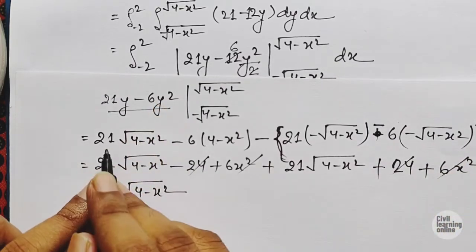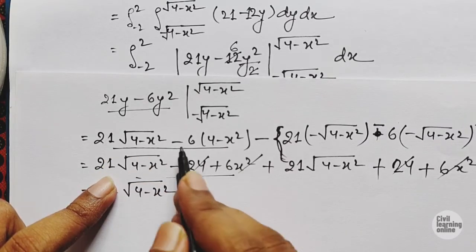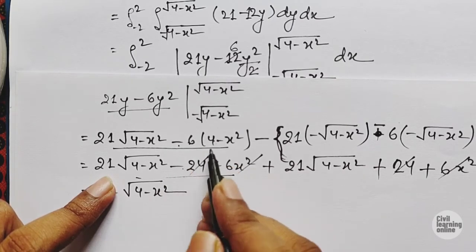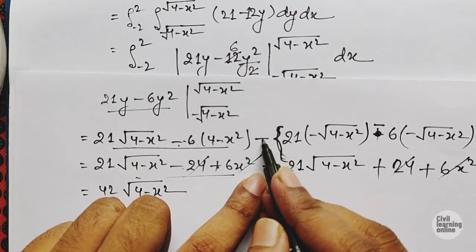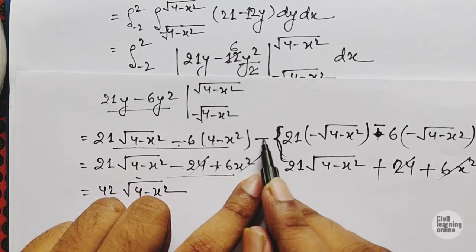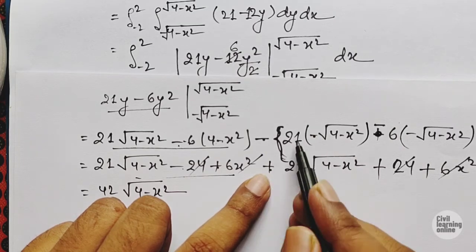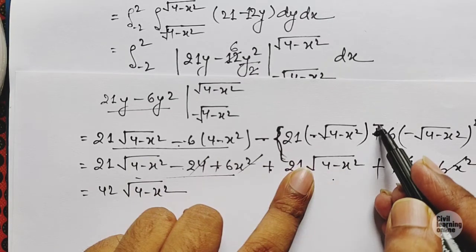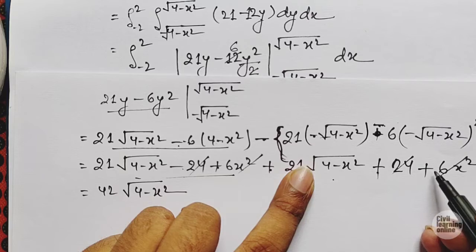Now we have this much portion as it is, we have simply multiplied it: 6 times 4 will be 24, and minus will be minus, and minus minus gets positive, and 6x square. Now we need to change the sign, so this minus will get multiplied with this minus, and it will get positive 21 times root of 4 minus x square.